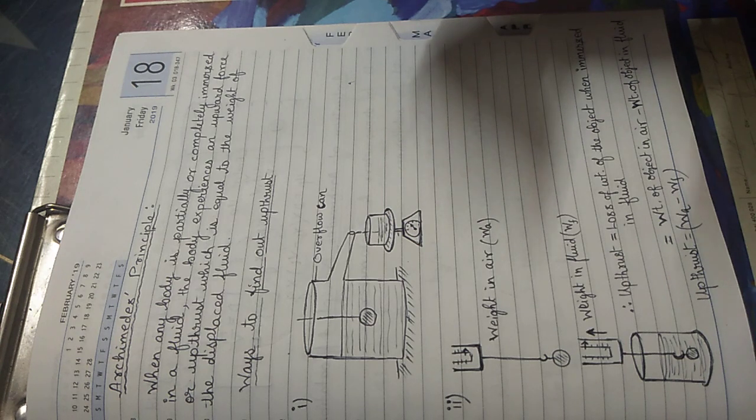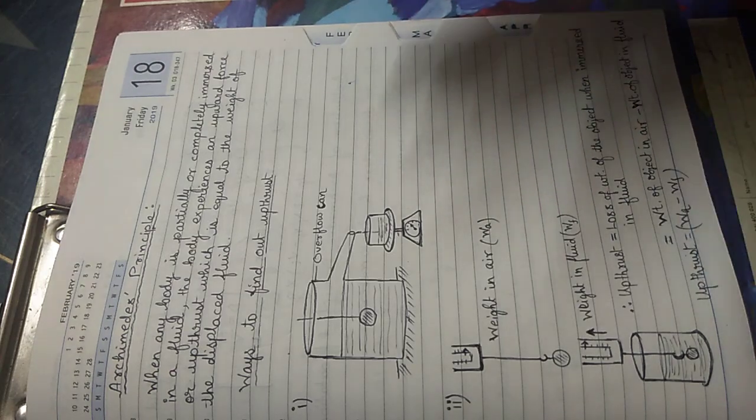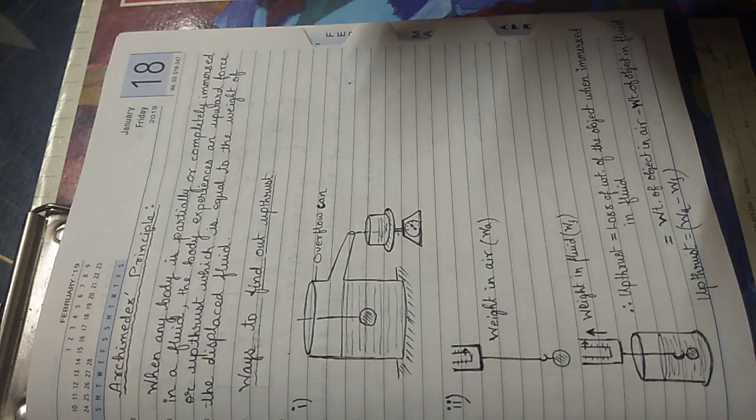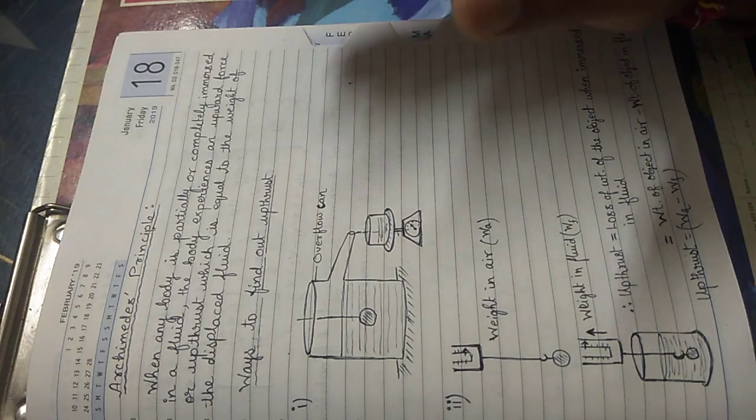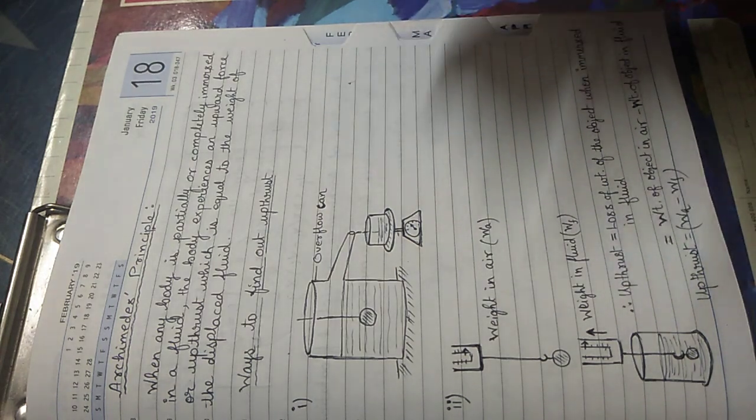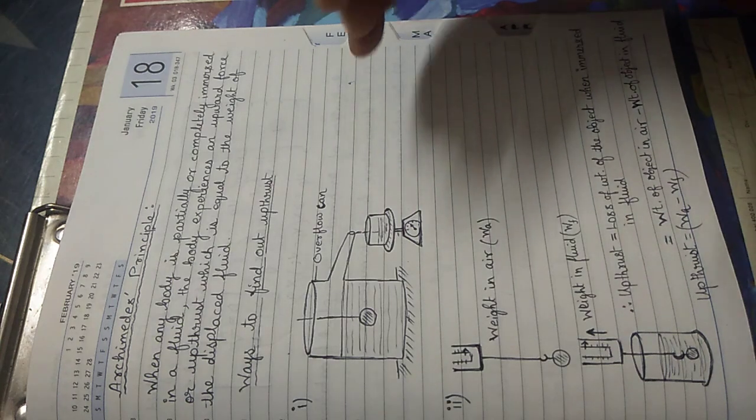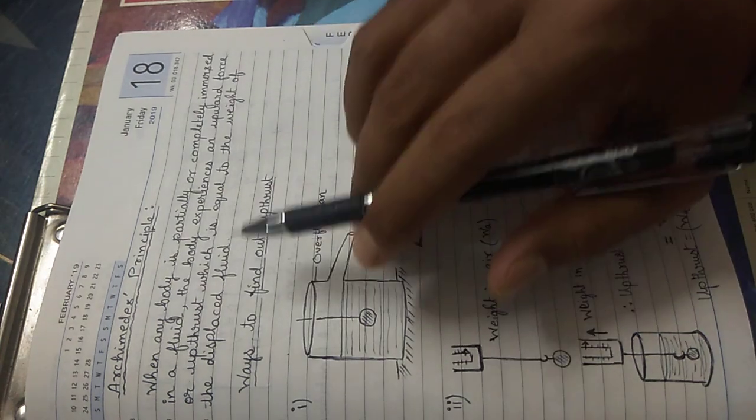So suddenly it came to him how he can find out whether the crown is made of pure gold or not. And in that condition he ran all the way to the king, shouting all the way, Eureka, Eureka. So that's a very, very classical story of Archimedes.